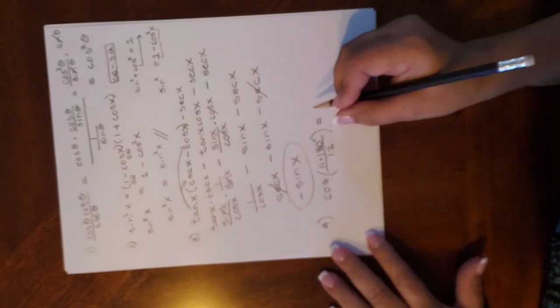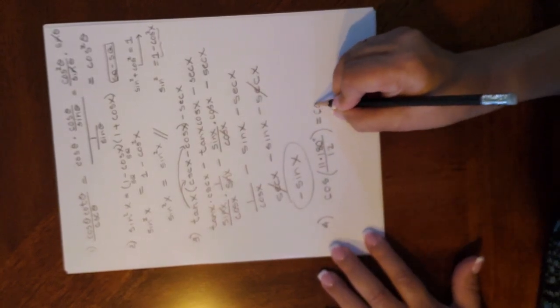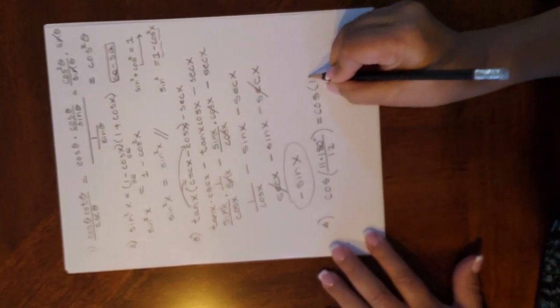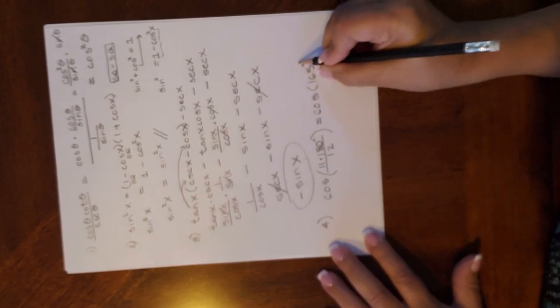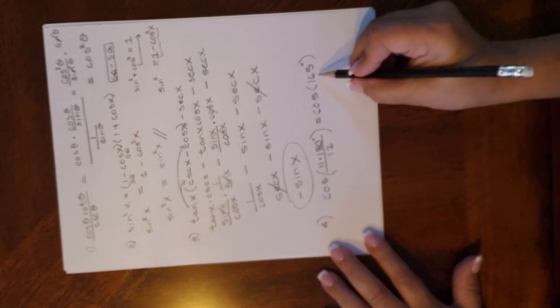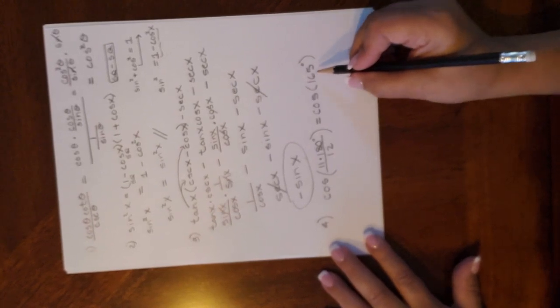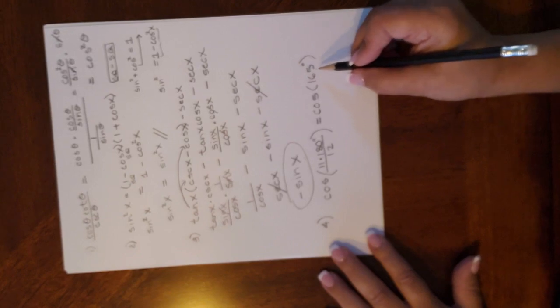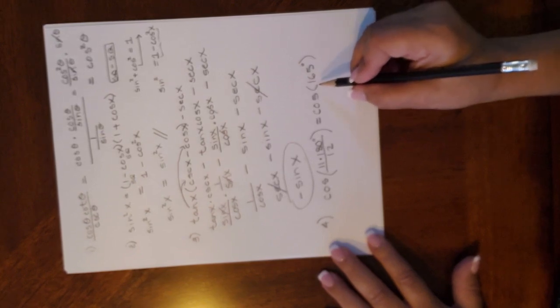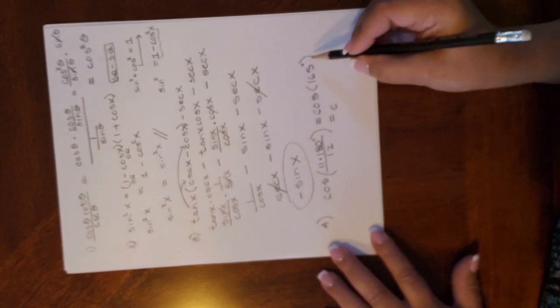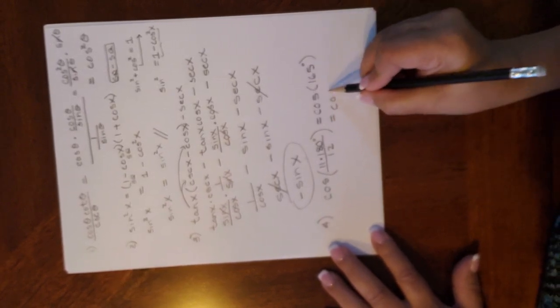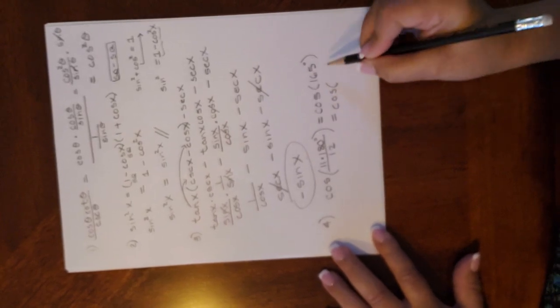And you get 165. Okay, next thing you're going to do is try to split up the 165 so that you are using angles that you are familiar with, such as 30, 60, 45, or any of the quadrantal angles. I'm going to split this up into, since it ends in 5, I think one of my angles is going to be 45.